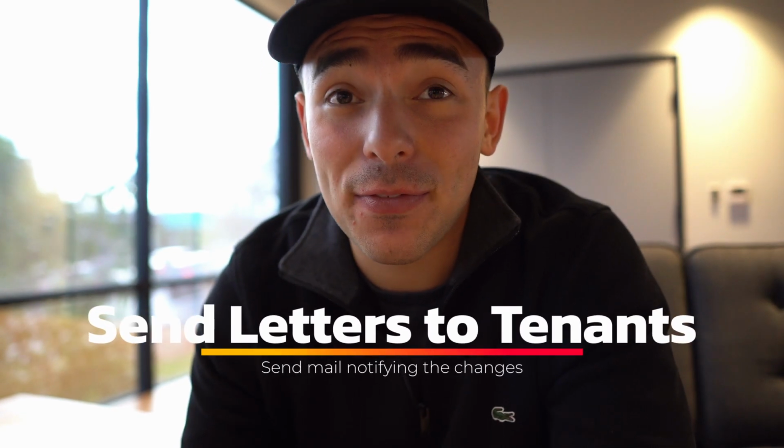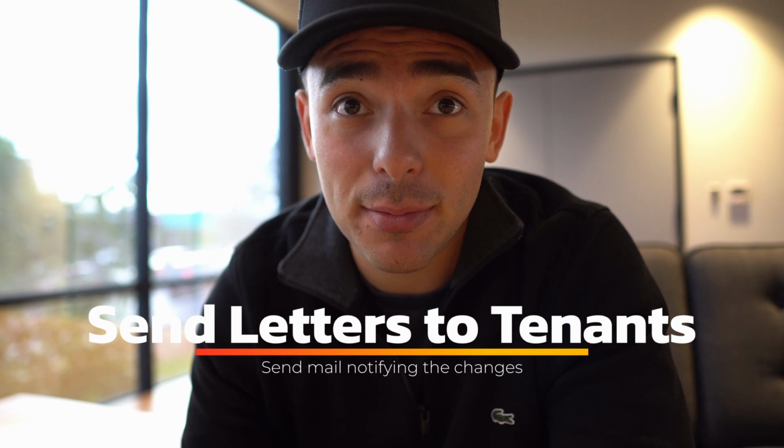If that still hasn't got through, you have a few people who haven't sent anything, then it's time to send letters. You're gonna have to physically create letters and send them out, letting them know of the changes. You can just copy what you said in the email and you can send it to each tenant so they can create an account. Make sure that you have your phone number on there, your facility's phone number, so they can directly call you.